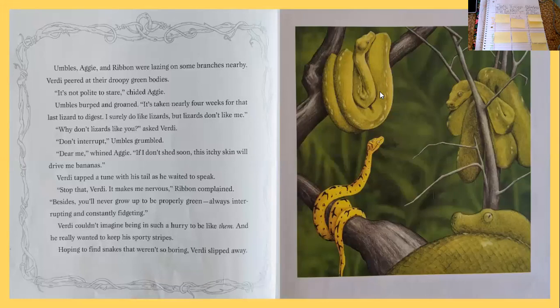Well, here we're introduced to a group of characters, the old greens, that we're going to take a look at.